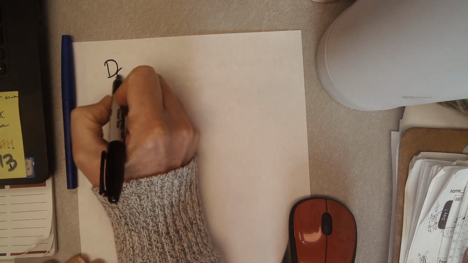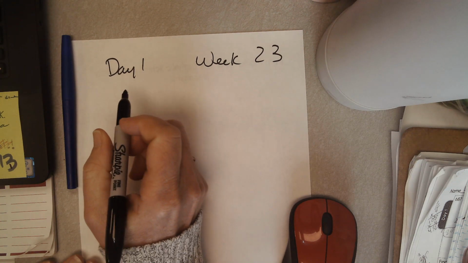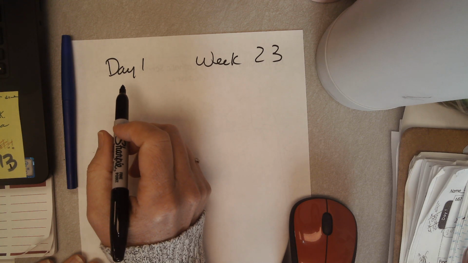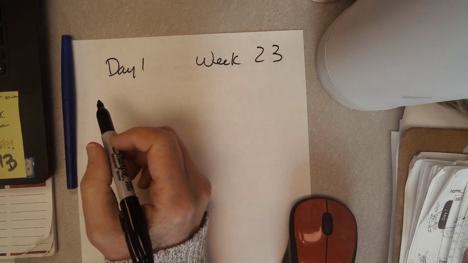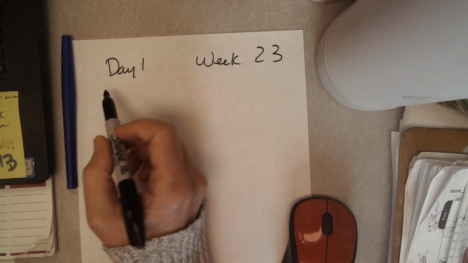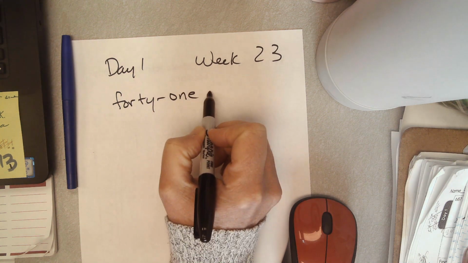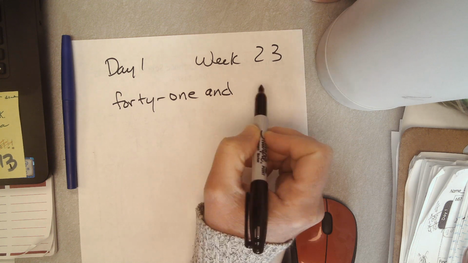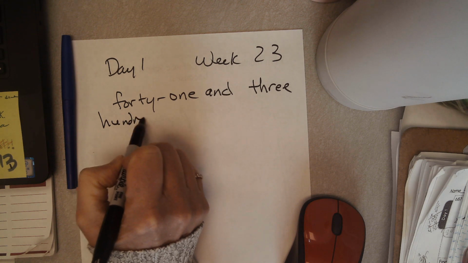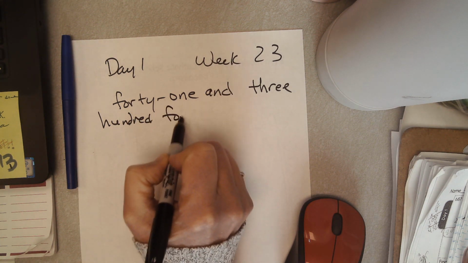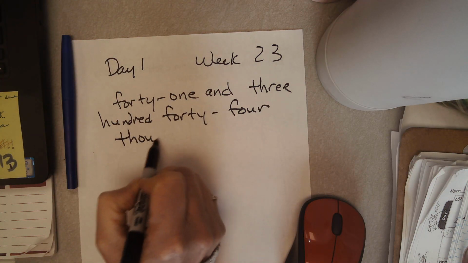So we have day 1, week 23. First one is write 41 and 344 thousandths in word form. So I can say it and then write it just how it's written. 41 and, because I have a decimal point, and what's the number? 344 thousandths.